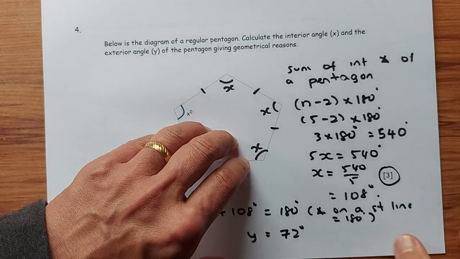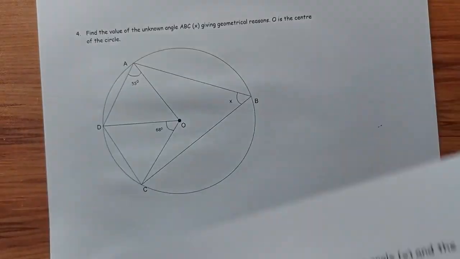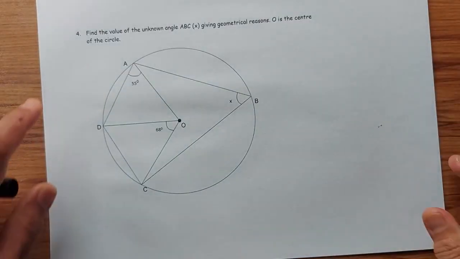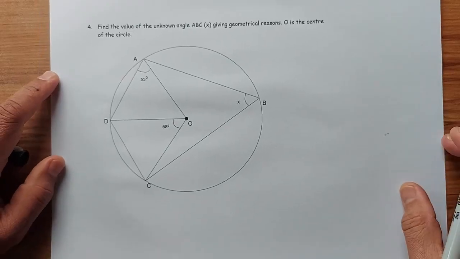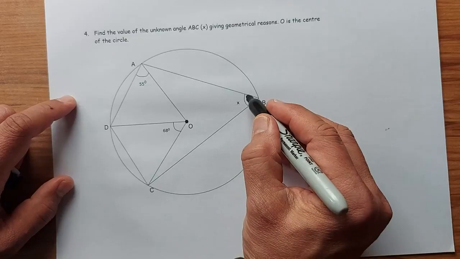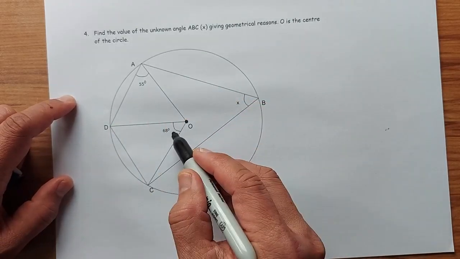Okay, last but not least, we are looking at the circle theorem. Circle theorem is slightly difficult. It's more in level 1, but they will have one question in year 10. Okay, year 9, I'm not too sure, most likely no. Okay, so you want to find the angle x. Okay, all given, this is 55, this is 68.